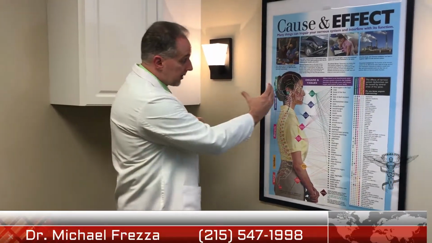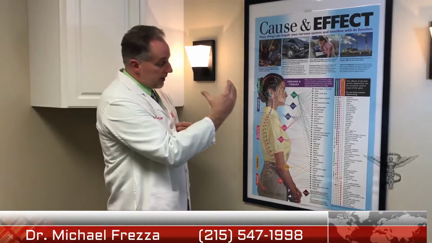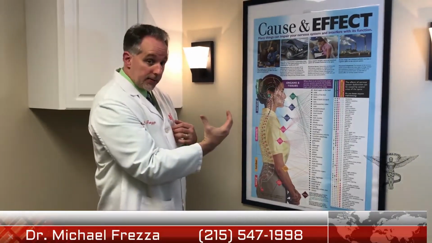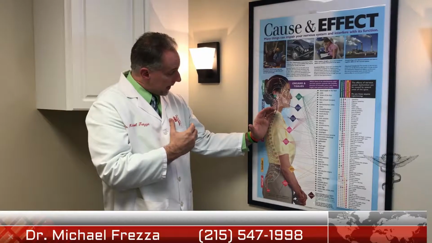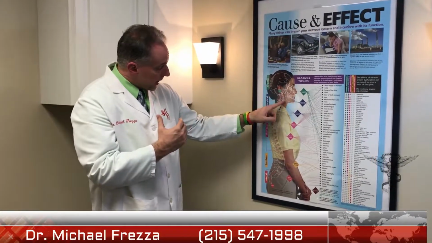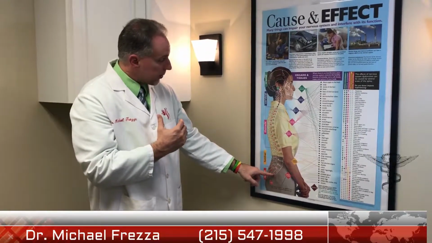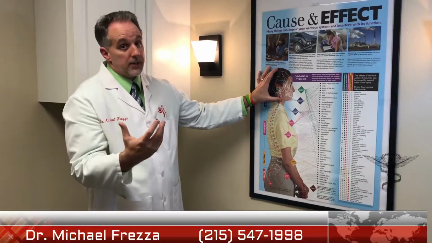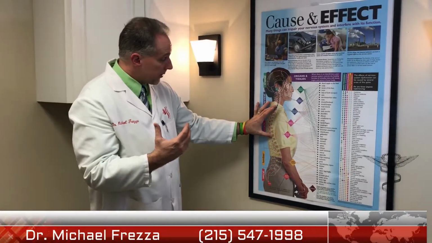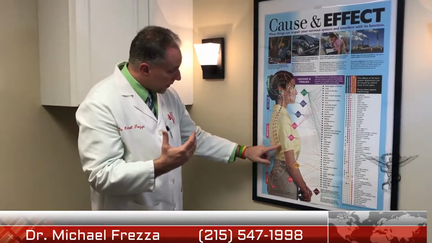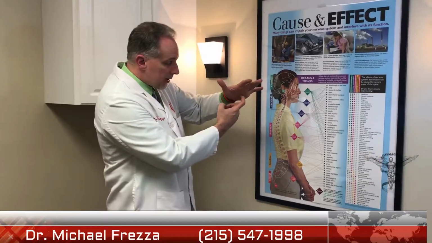All right? There's a curve in her neck that looks like a reverse C. There's one in her low back that looks like a reverse C. And then there's one in the middle that goes in the other direction. And if you think about it, it kind of forms a spring. The head is heavy. It weighs the same as a bowling ball. The torso is heavy. So this curve, or these curves, are the shock absorbing system.